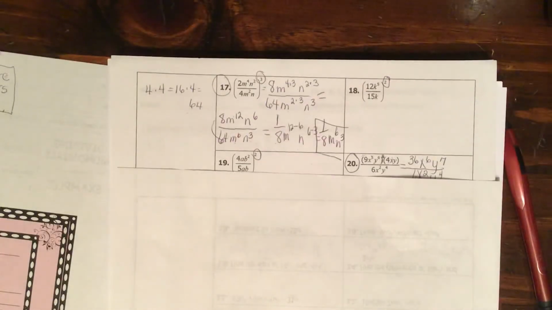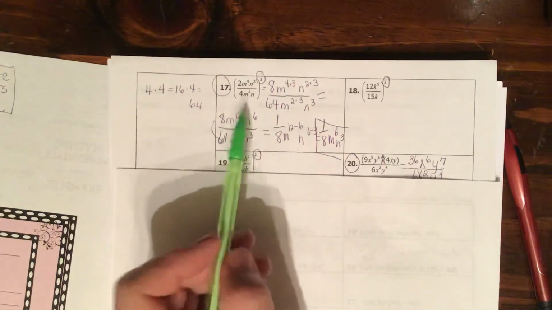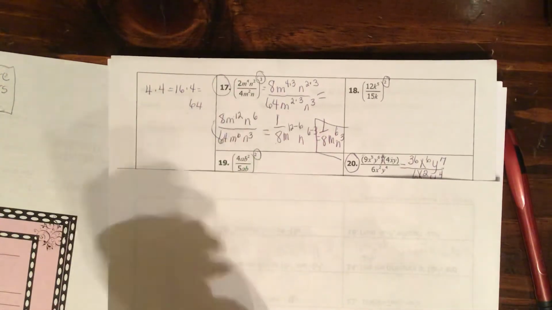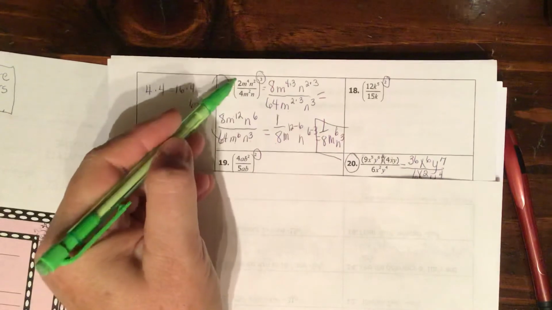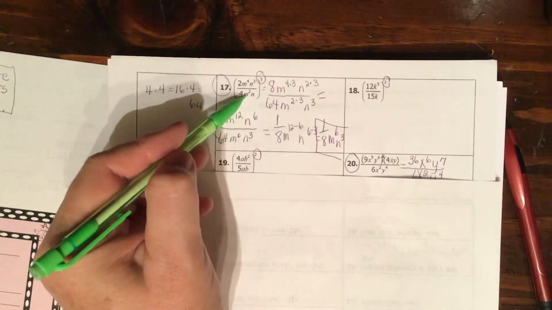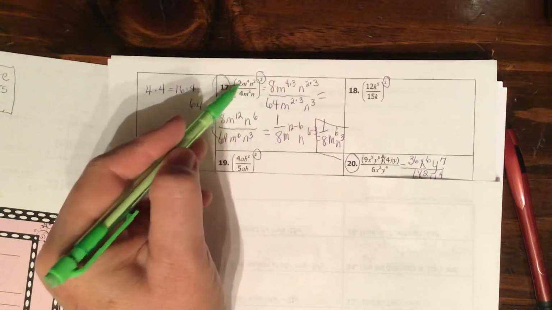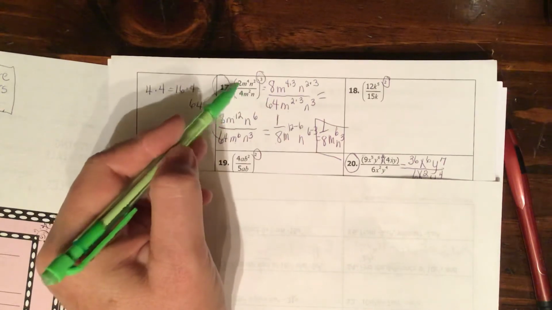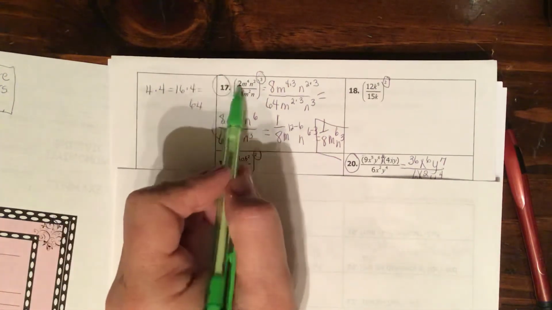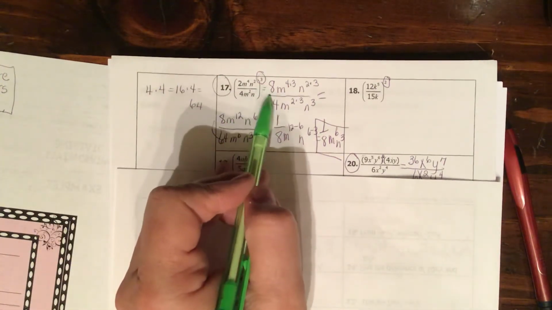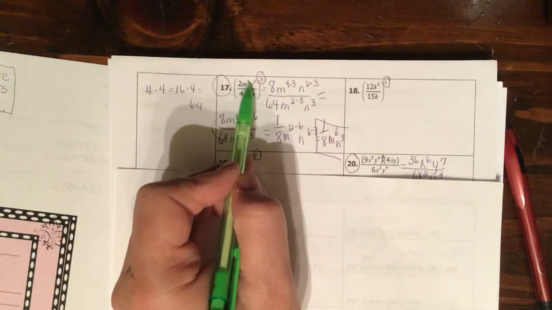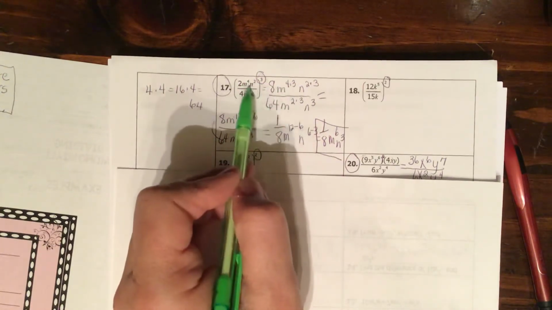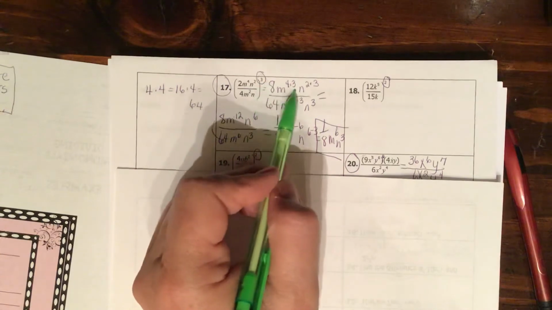Let's look at number 17. In this one, we see that both of these have the parentheses over your whole thing. That means you're going to cube everything in your whole equation. So 2 cubed is 8, m to the 4 times 3, n to the 2 times 3.